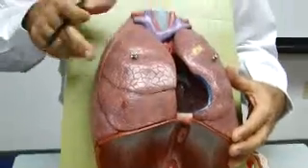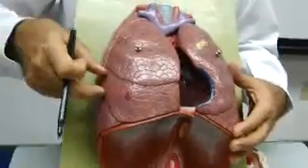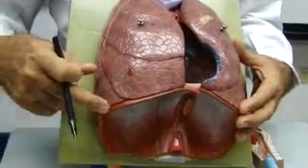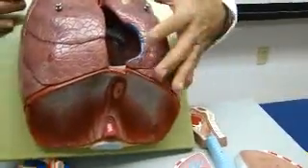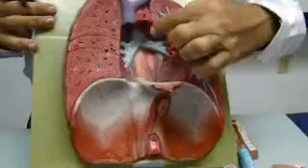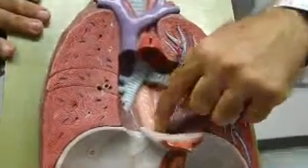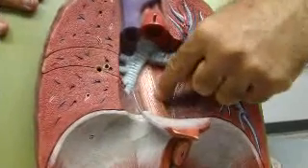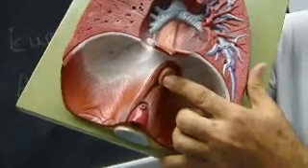So that makes on the right three lobes: right superior lobe, right middle lobe, and the right inferior lobe. On the left, we have left superior, left inferior. That's it. When you remove these, you can see the mediastinal structures like the heart. This is the esophagus. You can see the opening of the esophagus through the diaphragm.